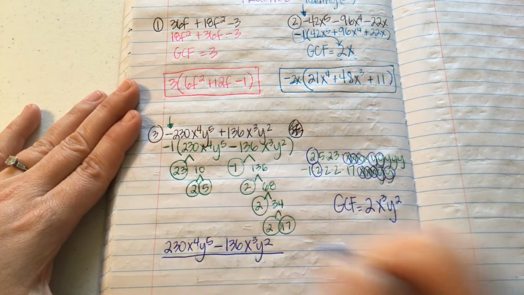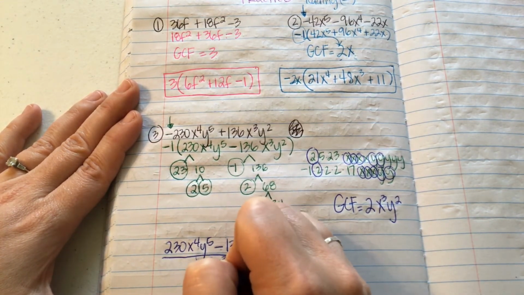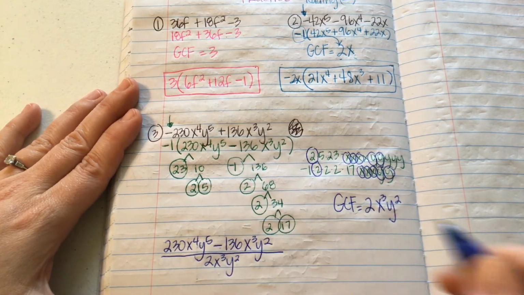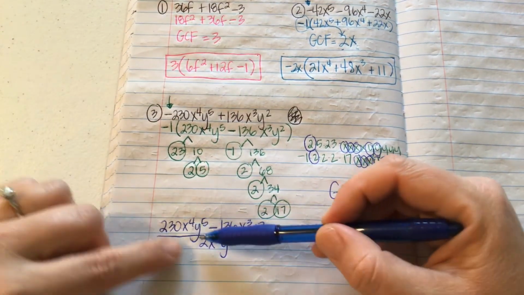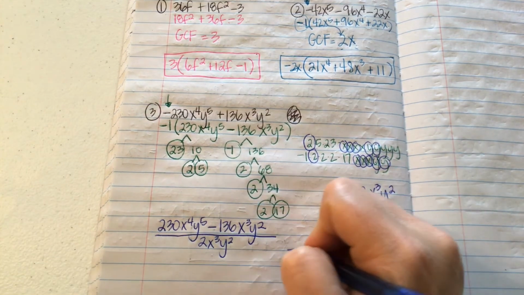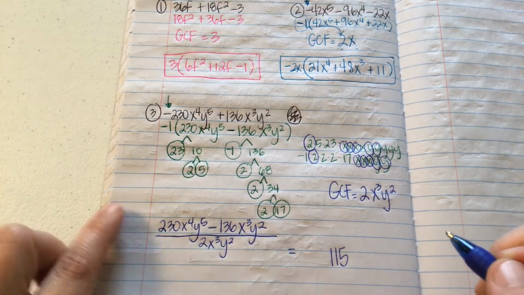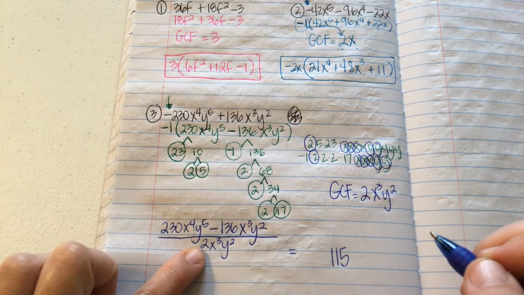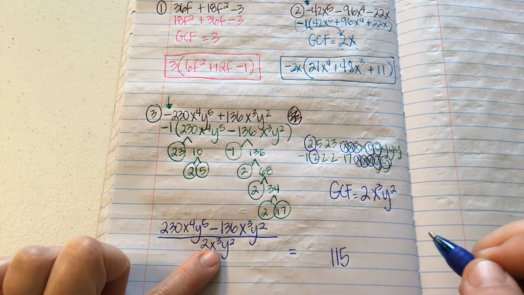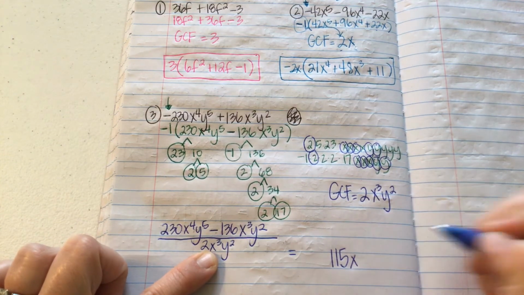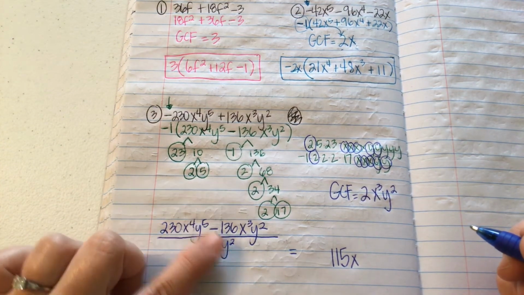I'm dividing that by 2x to the 3rd, y squared. 230 divided by 2 is 115. x to the 4th divided by x to the 3rd is x to the 1st. 4 minus 3 is 1.